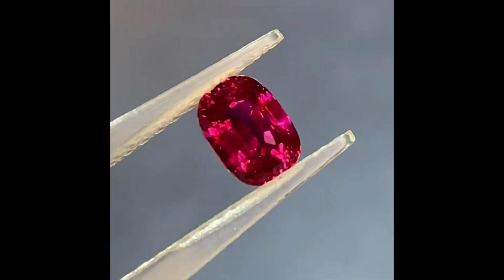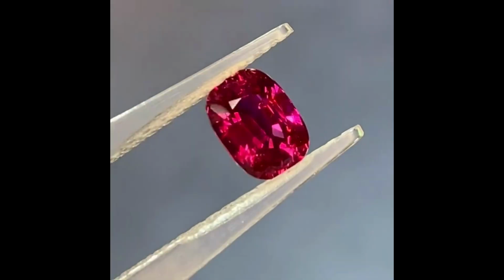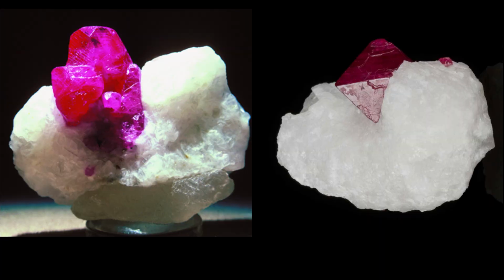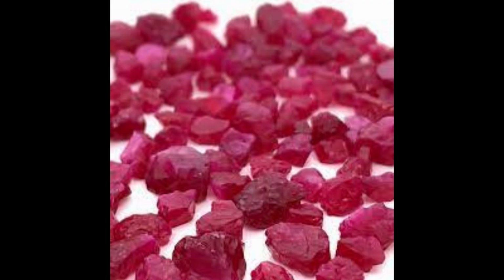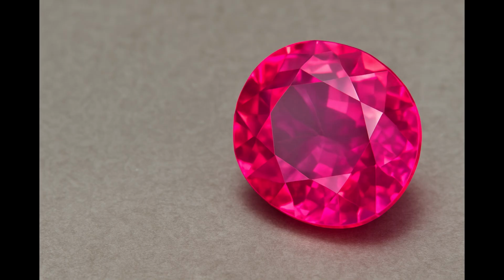They form under the same conditions. They can be found in the same hosts. For example, on the left you have ruby hosted in marble. On the right you have spinel hosted in marble. Their red is both caused by trace elements of chromium, but in fact they have a different crystal structure and chemical composition.